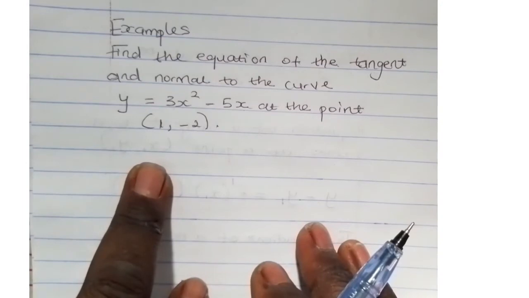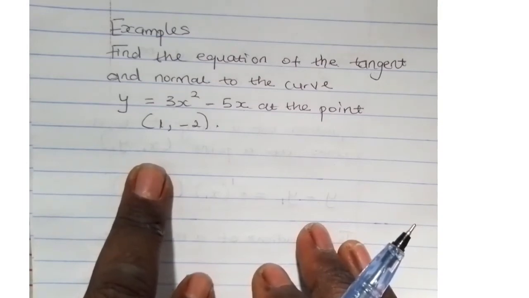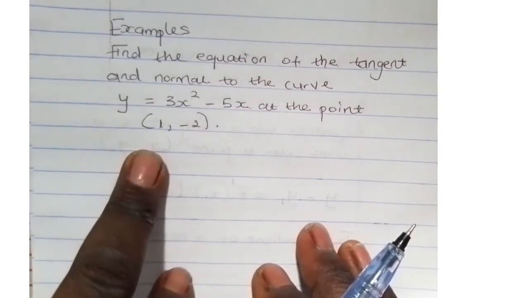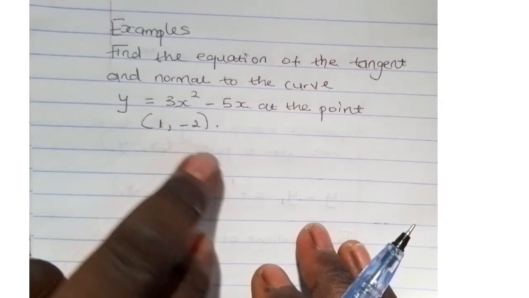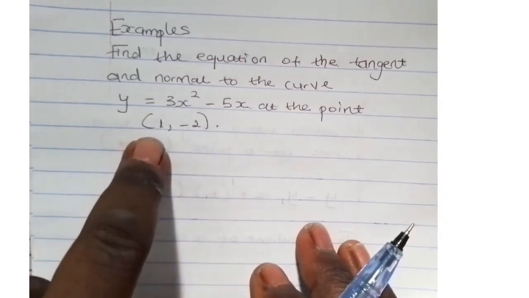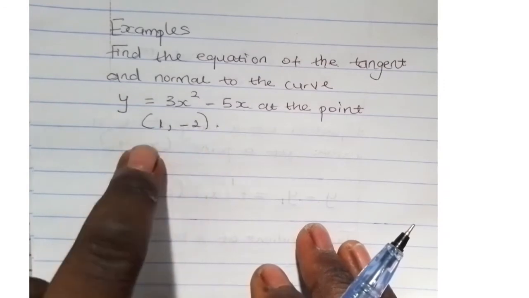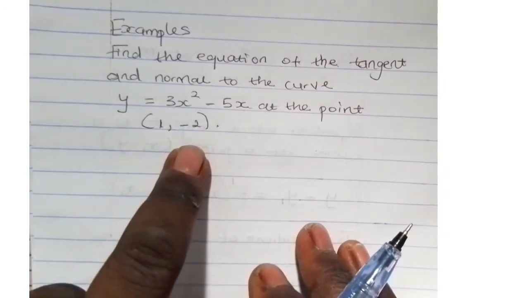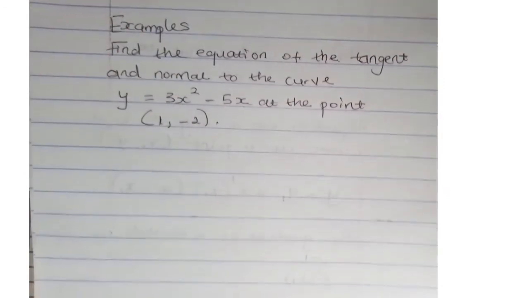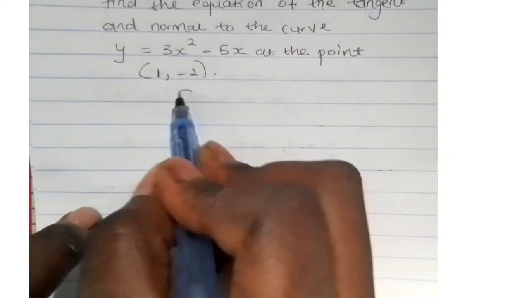Now the question says find the equation of the tangent and normal to the curve if the function is 3x squared minus 5x at the point 1, minus 2. The point, this is our x1 and y1: 1 is x1 and minus 2 is y1. So we're going to solve it like this. So, start of solution.